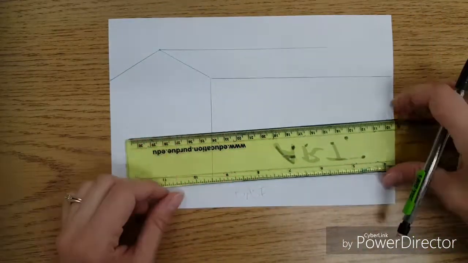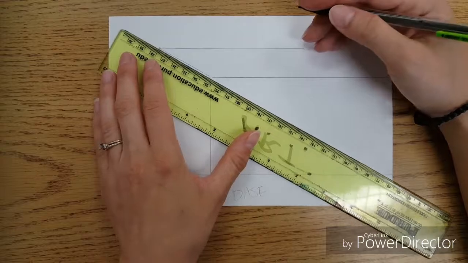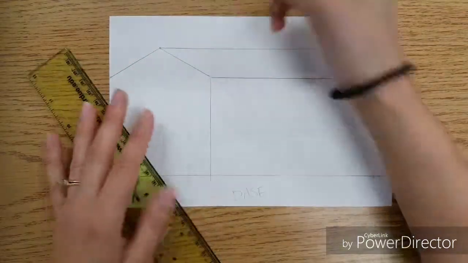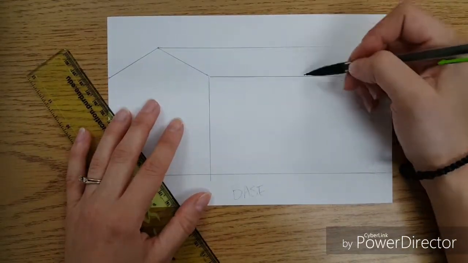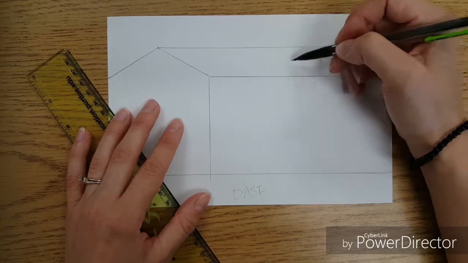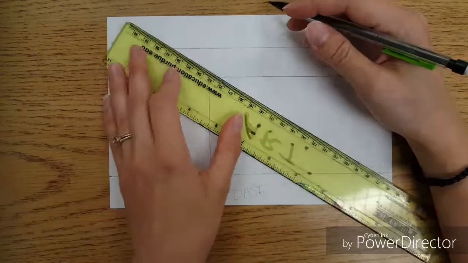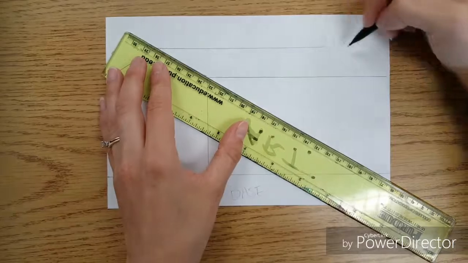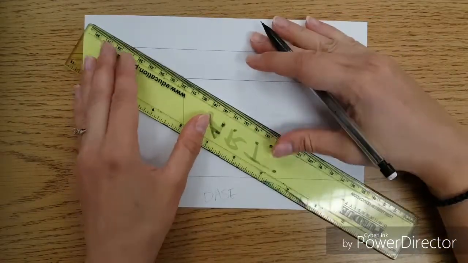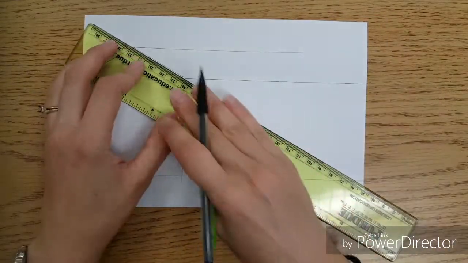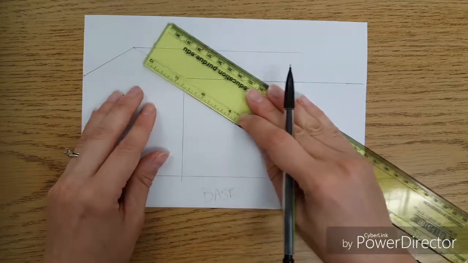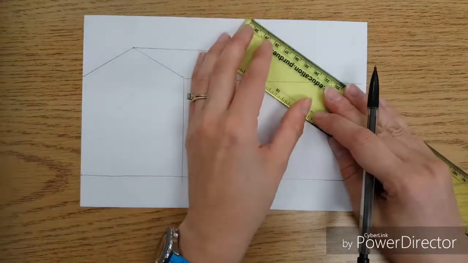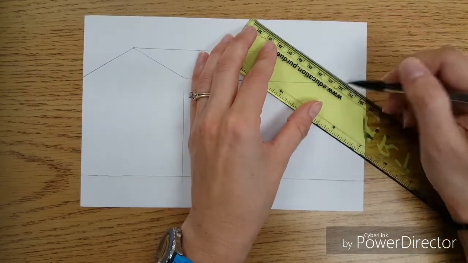This one stops short. Then we're going to use our good friend parallel lines. Well, these should be parallel too. These 3 lines, the bottom, the center of the roof, top of the roof, they should be parallel. This is parallel to whatever you draw over here. So I'm going to line my ruler up and keep it at the same angle. Just slide it across the page. Make a line.